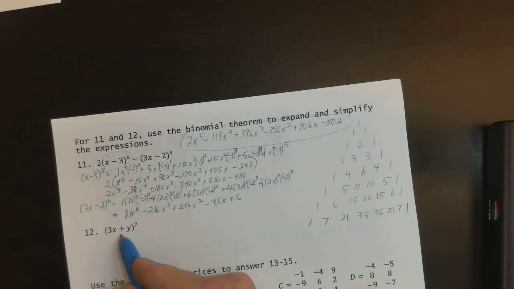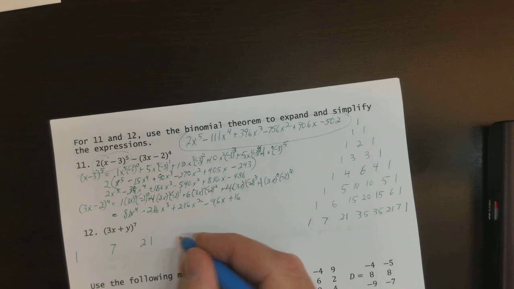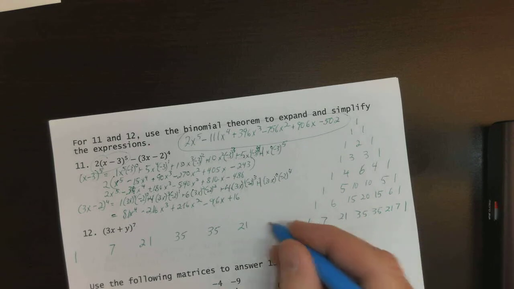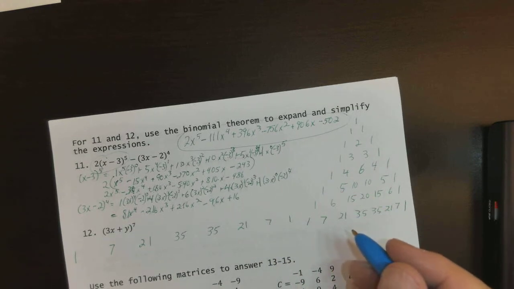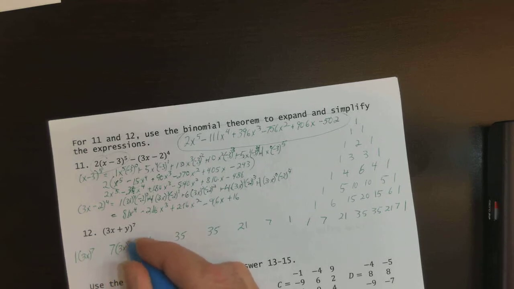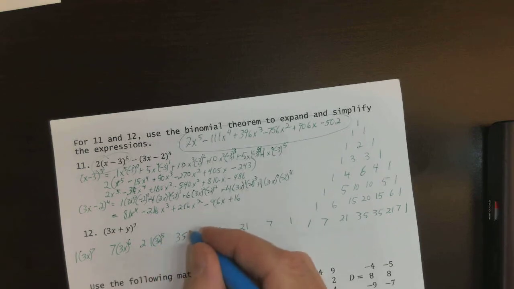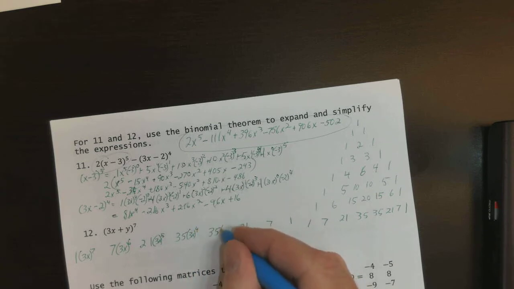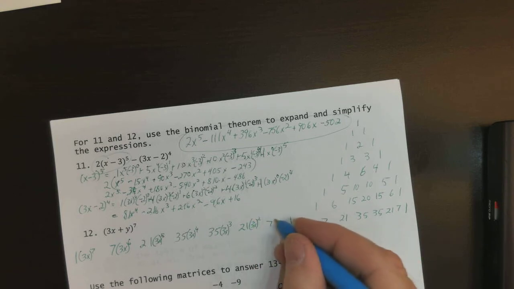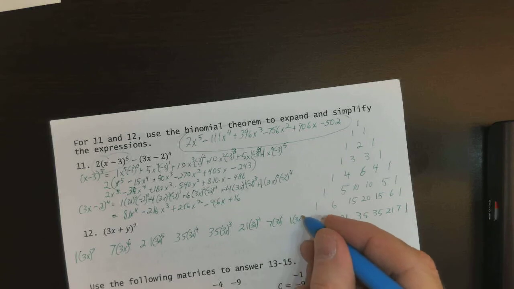All right, 3x plus y to the seventh. Let's put the 1, 7, 21, 35, 35, 21, 7, and 1. 3x to the seventh, 3x to the sixth, 3x to the fifth, 3x to the fourth, 3x to the third, 3x squared, 3x to the first, and 3x to the 0.